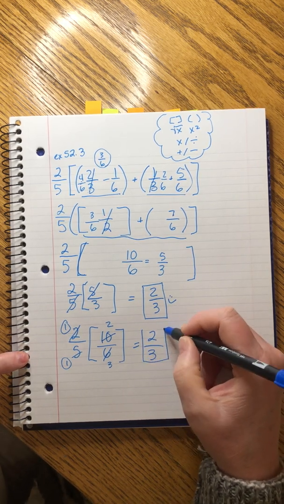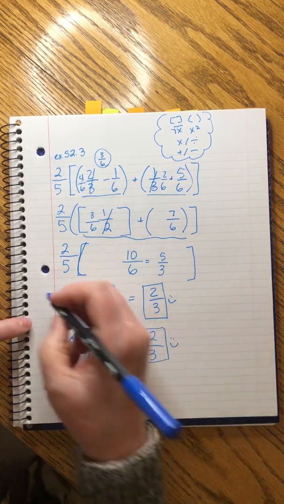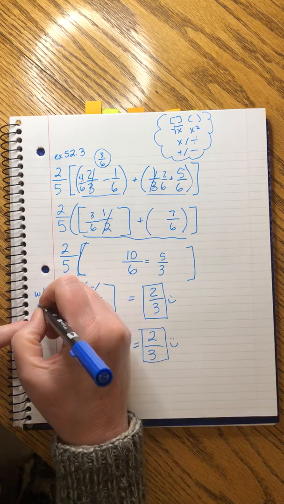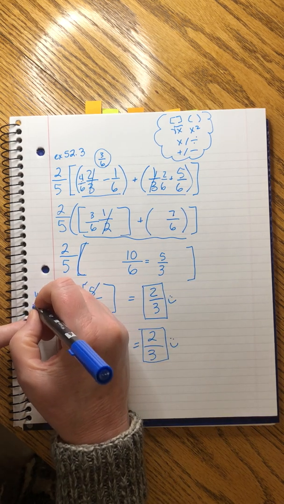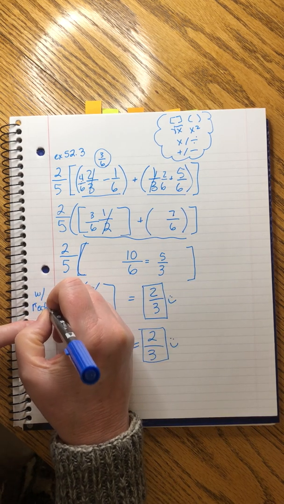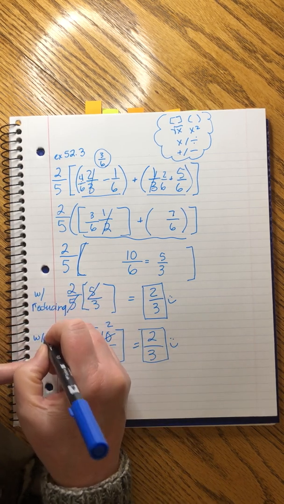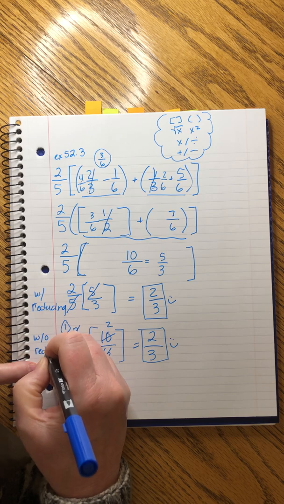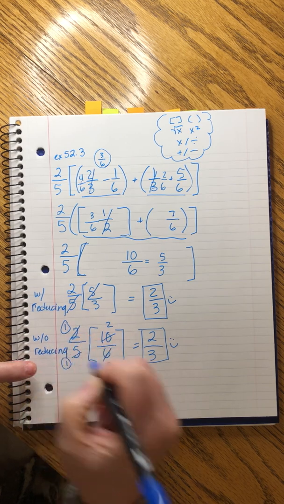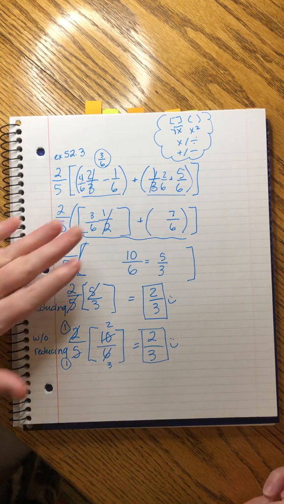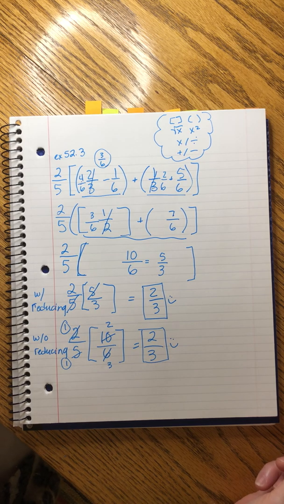So we would have gotten the very same answer. This is with reducing, and this is without reducing. And either way will get you the right answer. I just like to reduce whenever possible because that's me, right? I like to keep my numbers small so they stay simple.